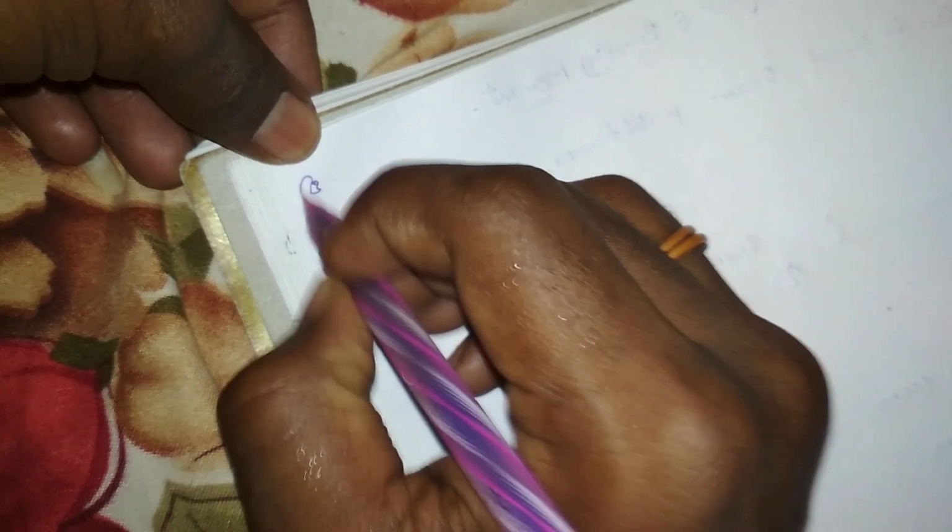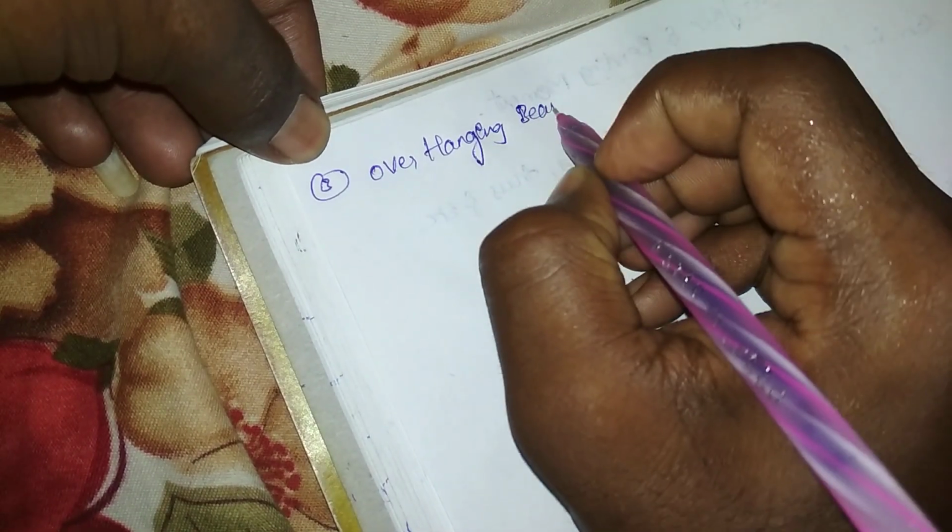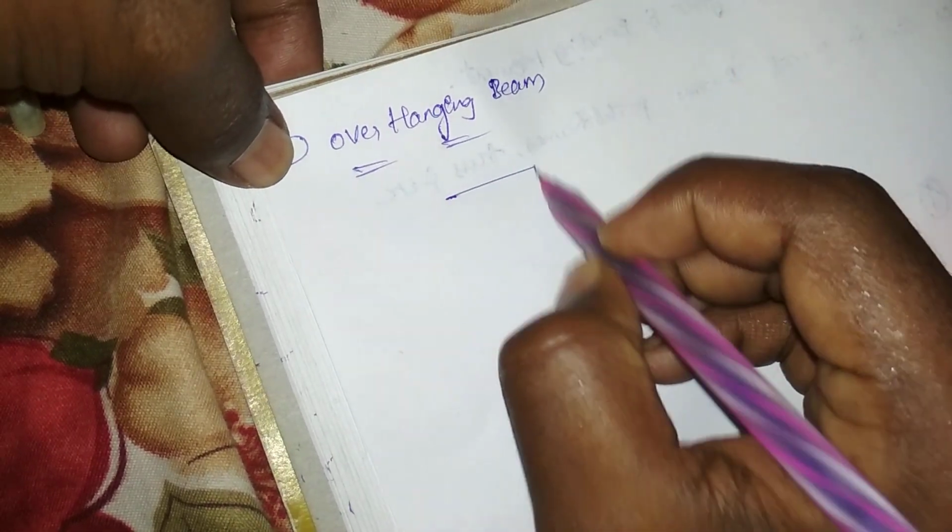Let's move to another beam, the overhanging beam. Overhanging means the span or the beam extends over or beyond the support, like this.